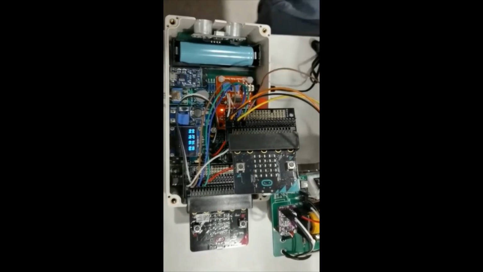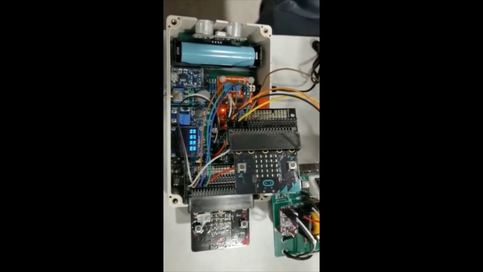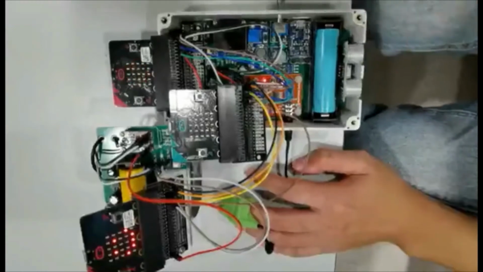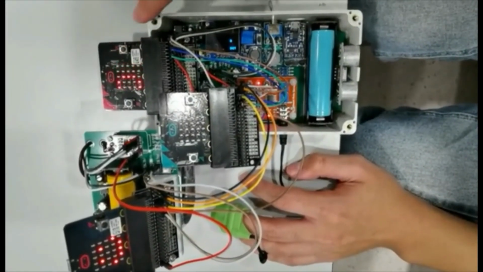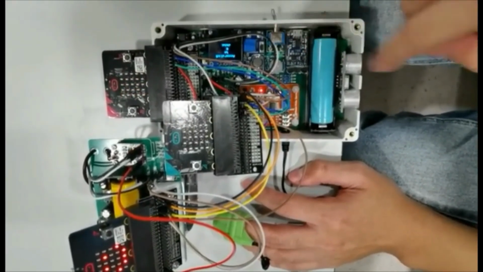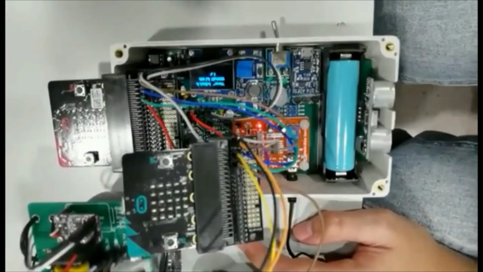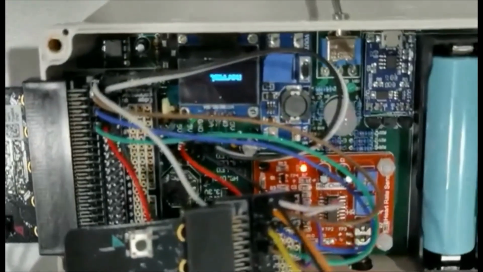Okay, this is the first feature, and the second feature, when I press button B, it will analyze my heart condition. My heart condition is normal.